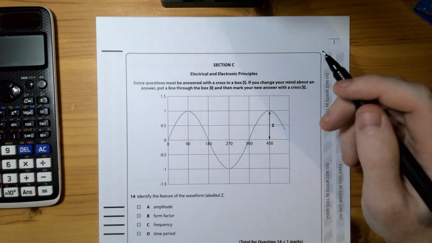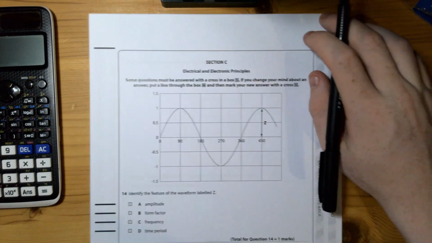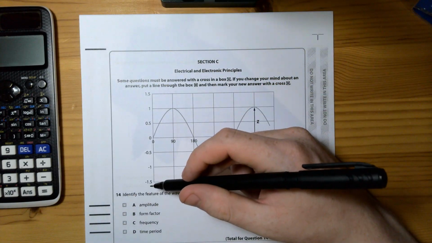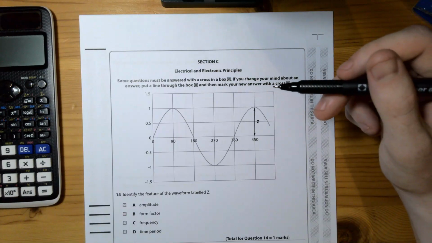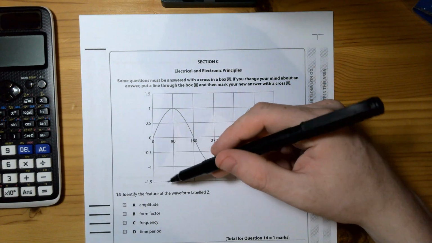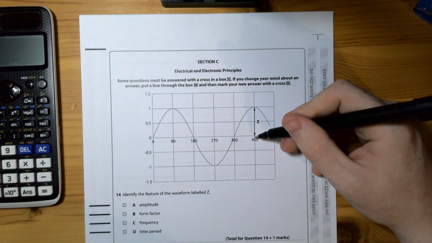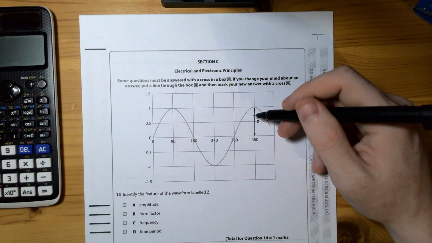Right, so we're going to go through section C and start off with the multiple choice questions. Right, we've got identify the feature of the waveform labeled Z. Z is going from 0 up to a peak.